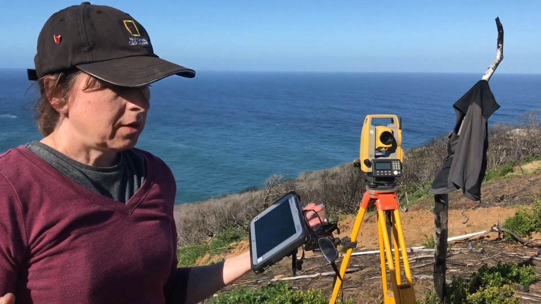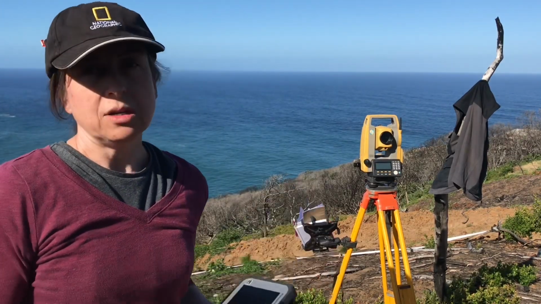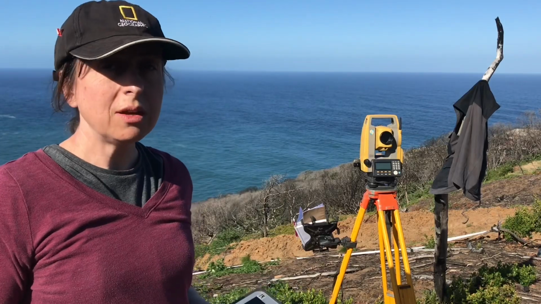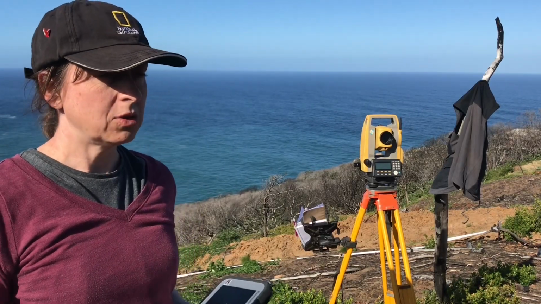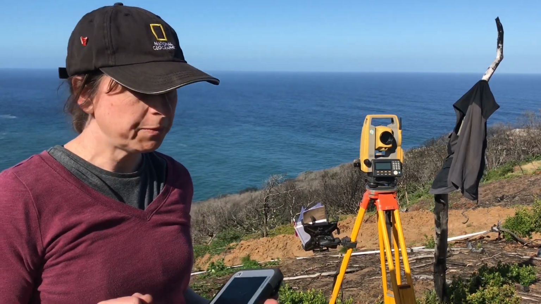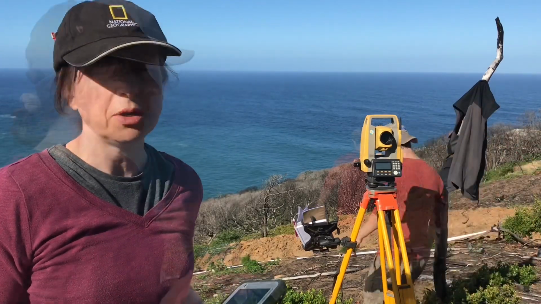At some point, that might give us an idea of where to dig if we wanted to put in a site, and try to find some actual stratigraphic context for this stuff. That would be great, so that would be helpful.